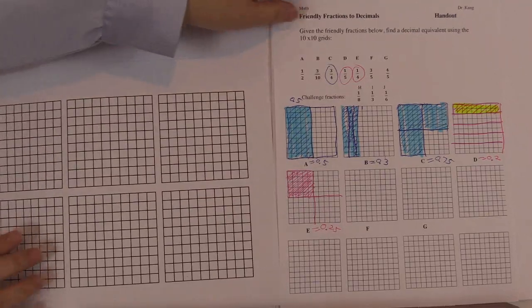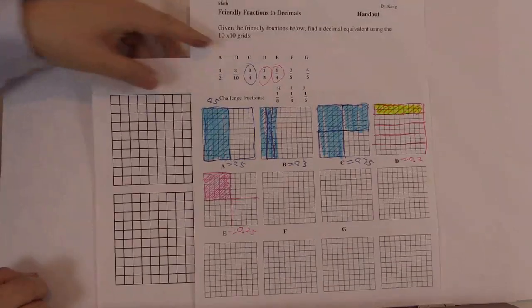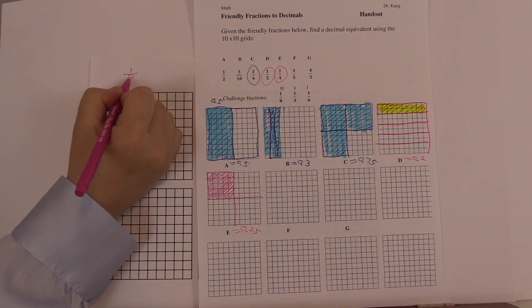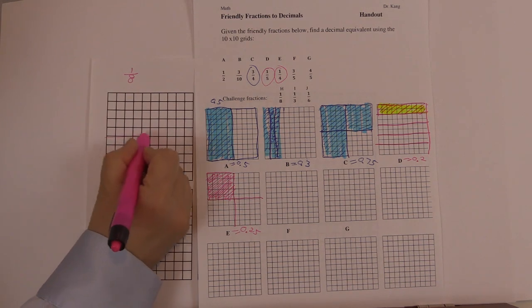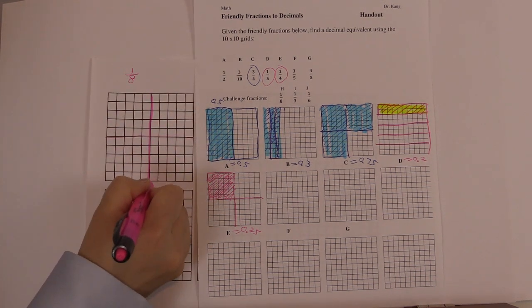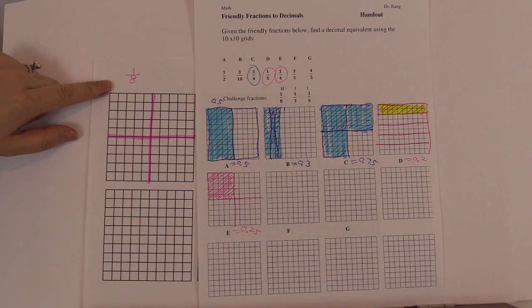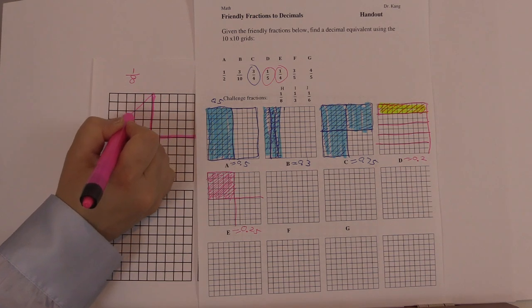Let's do this way. Let's do the challenge one here. Let's do 1/8. So if kids have a good fractional knowledge, they might want to do it. I know that 1/4, right? 1/4, I'll use a different color. 1/4 is like this. But 1/8 is a half of 1/4, right? So instead of coloring everything in here, I want to divide it in half.